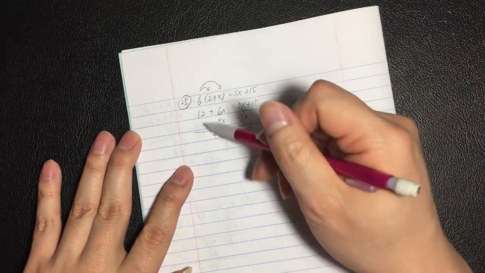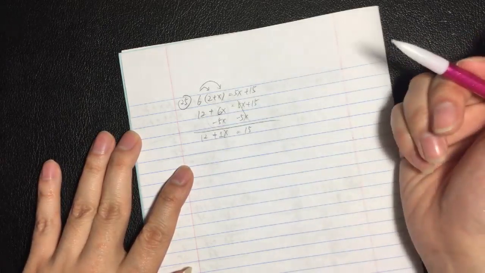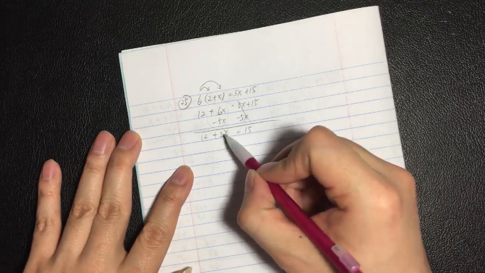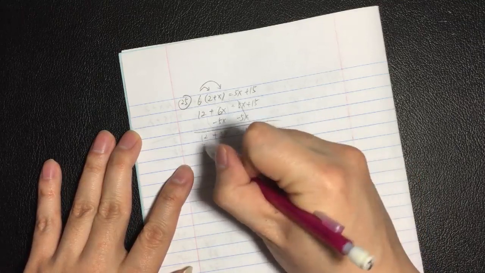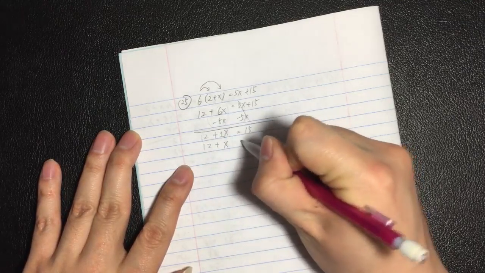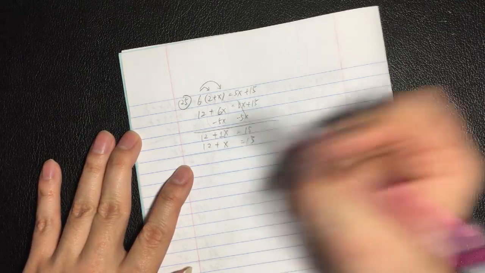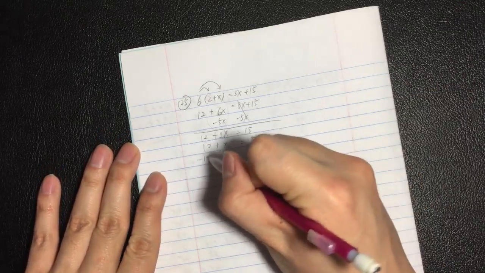Leave the like term the same. Keep 12 the same in the front. And we know that 1 times x is the same as x. We have 12 plus x equal to 15. In order to get x by itself, I can subtract 12 from both sides.